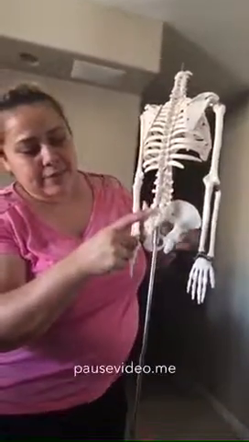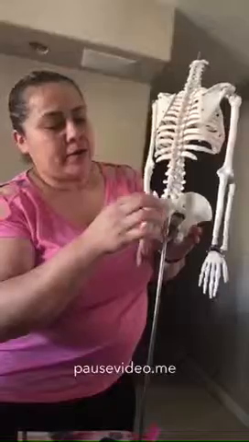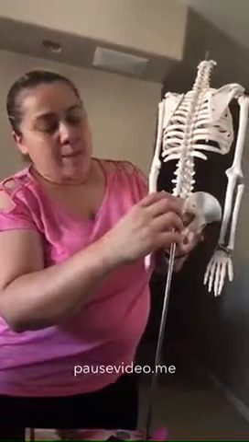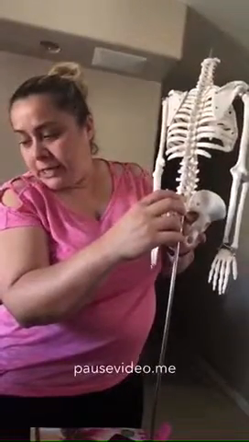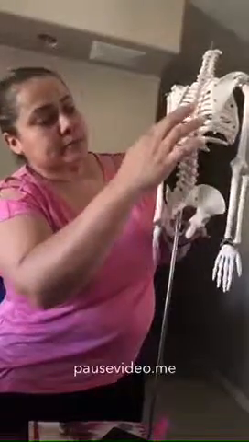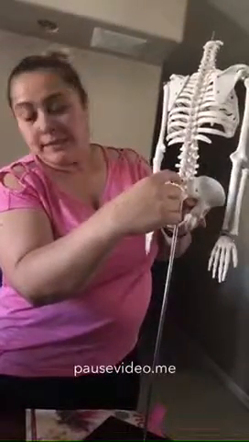the thoracic, the lumbar, the sacrum, and the coccyx at the bottom. But I believe the coccyx is not part of the vertebral column since it's just sacral. The two primary curves, I should say, are the thoracic, which are these up here, and the sacral. Those are the first ones that we developed as babies.